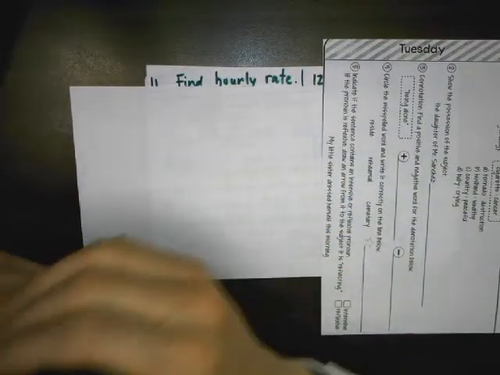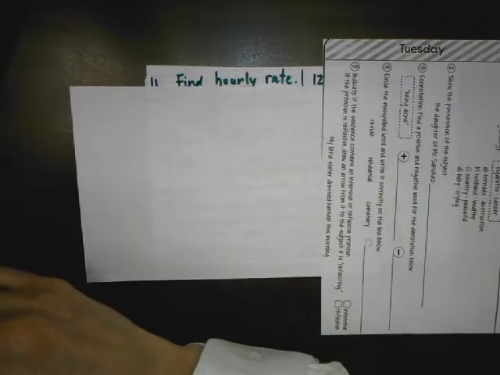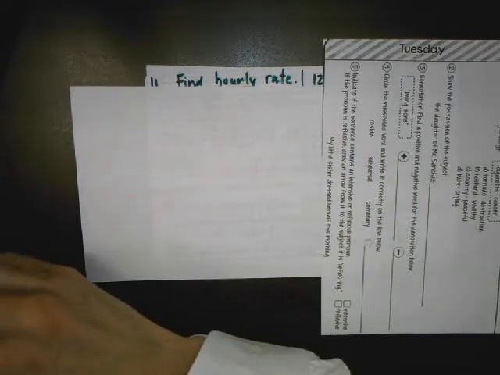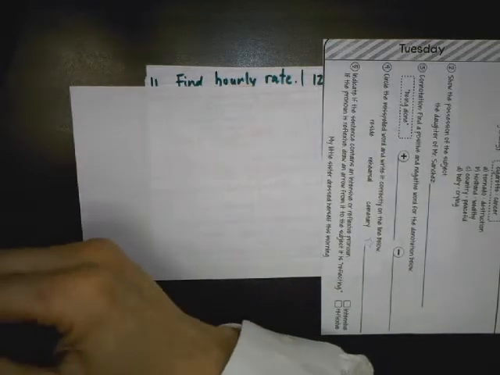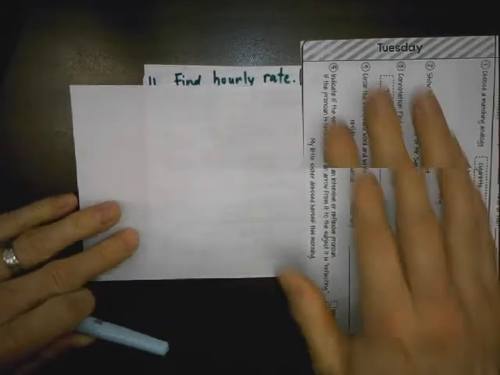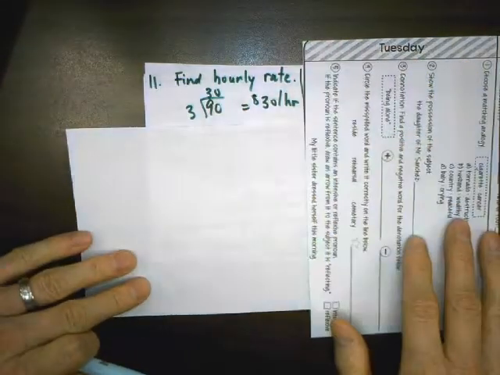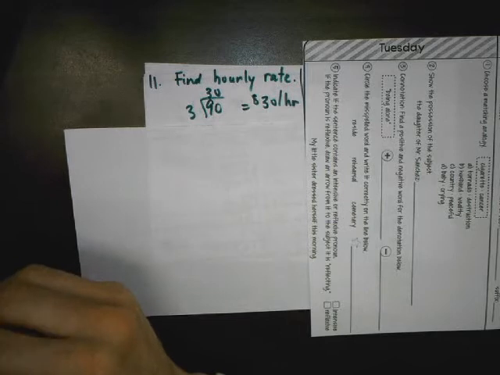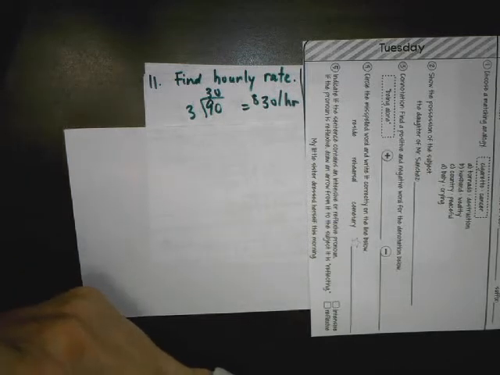Number 11 says a dance instructor earns $90 for teaching 3 classes. Please be careful, because the first time I did this, I did it real fast, and then I had to change my notes because I didn't read that 3 classes part. I hope you don't make that mistake that I made, which means you have to find the hourly rate first. In other words, this instructor is getting $30 per hour.